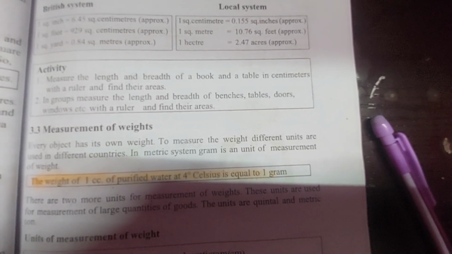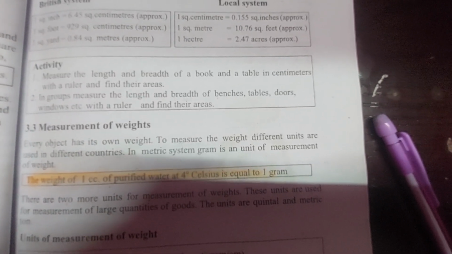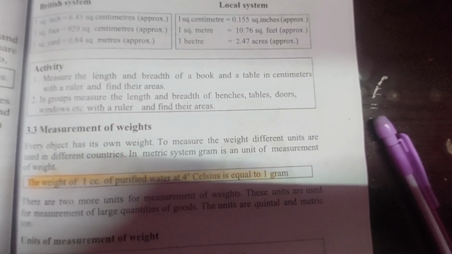So that's the physical activity where you could do that. I don't want to waste the time on these activities.